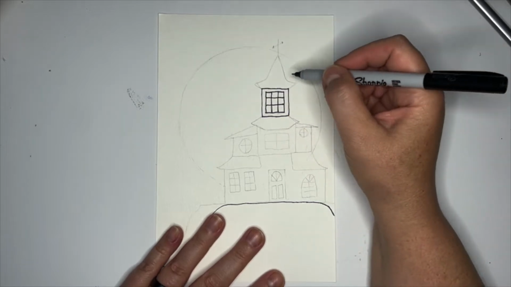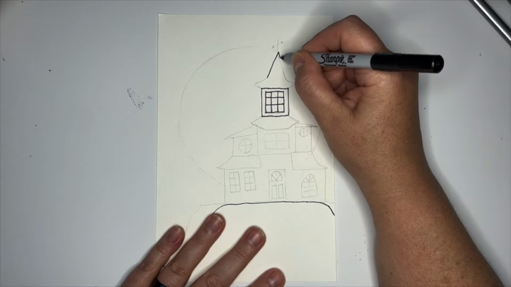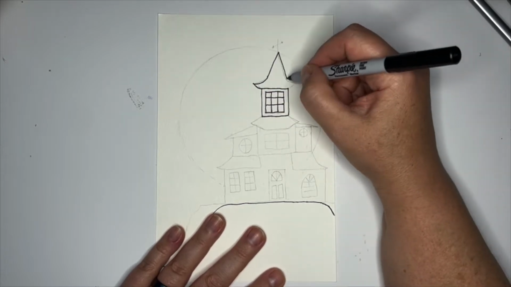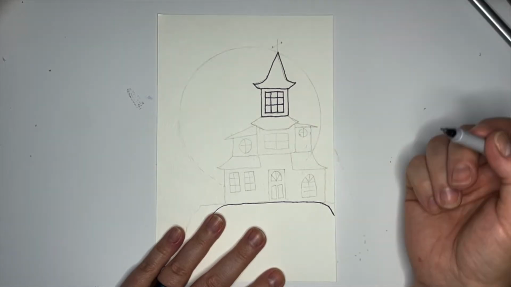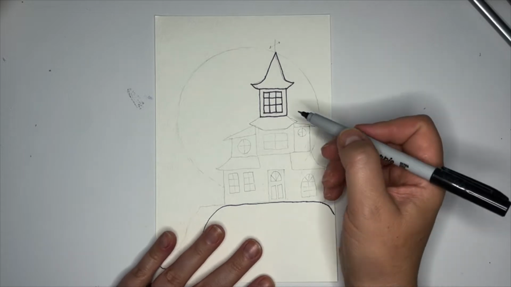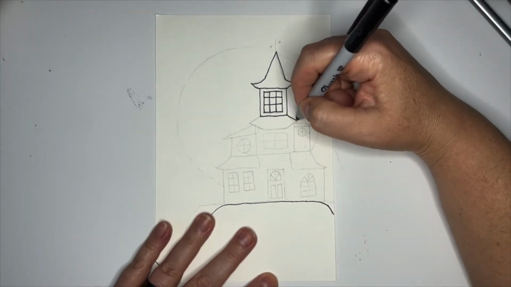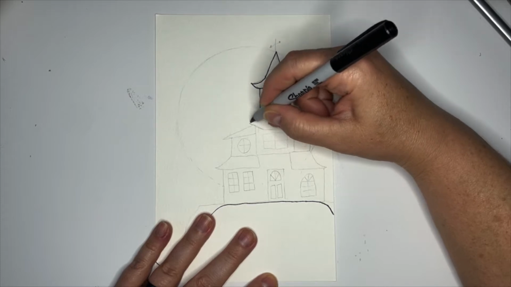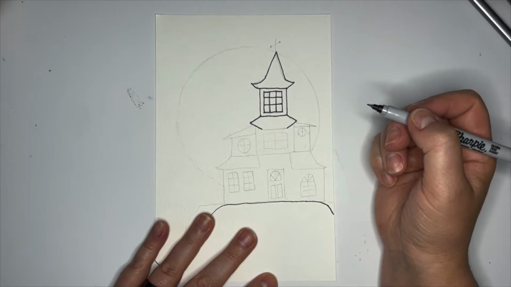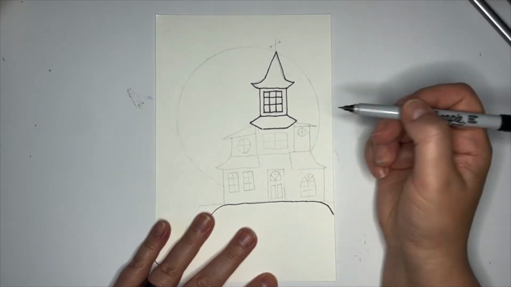The top of this house looks a little bit like a witch hat. So I'm gonna give it its little pointy hat, and its kind of funky little curvy edges there. The next part of our house, we're gonna come out on either side just a little bit, and we're gonna go back in just a little bit. So that's our little roof.